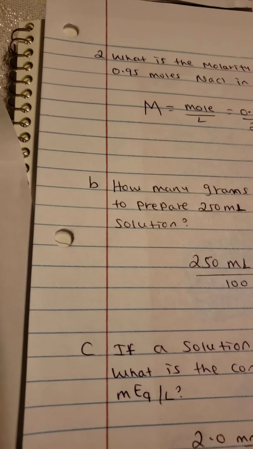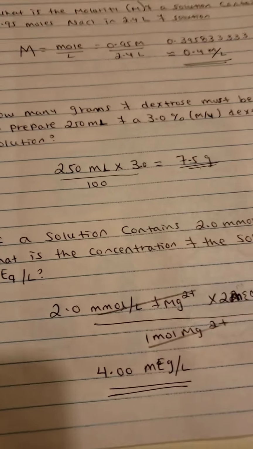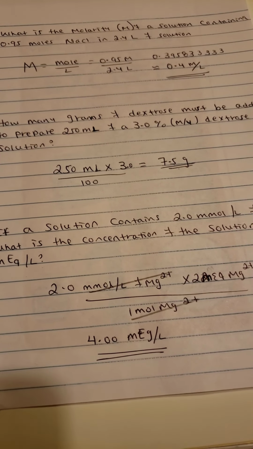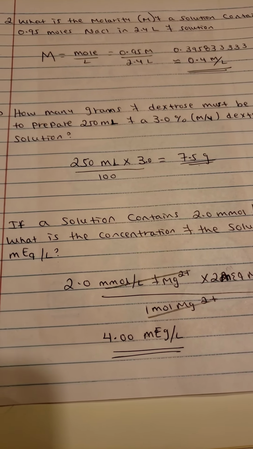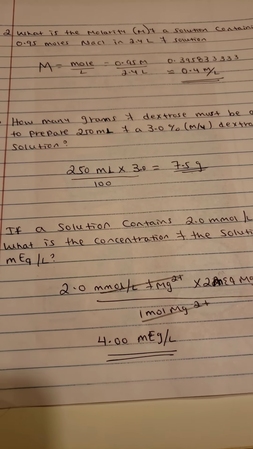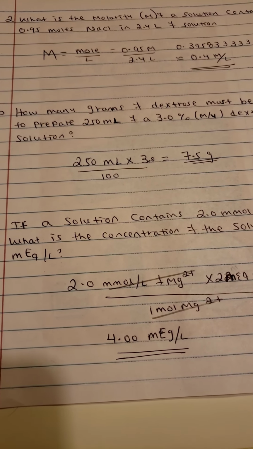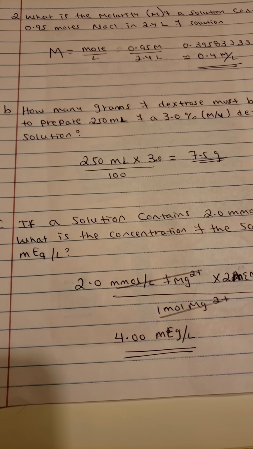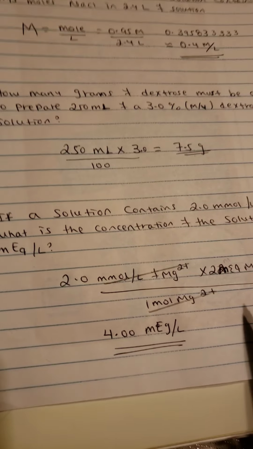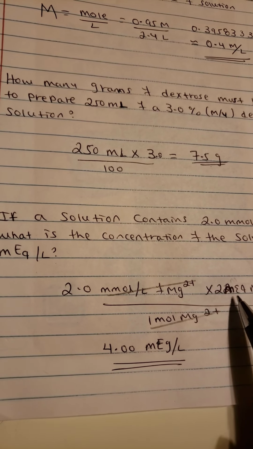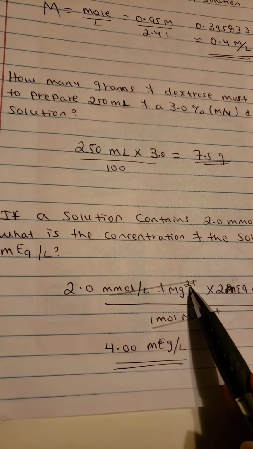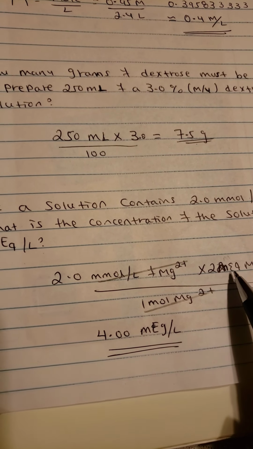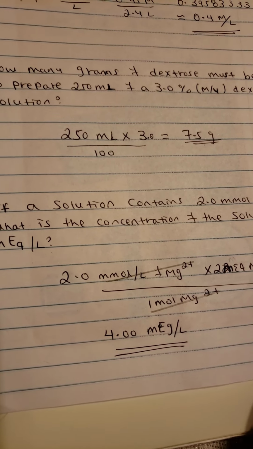For my calculation, I have 2.0 mmol per liter of magnesium 2 plus, times 2 milliequivalents per 1 mmol of magnesium 2 plus.